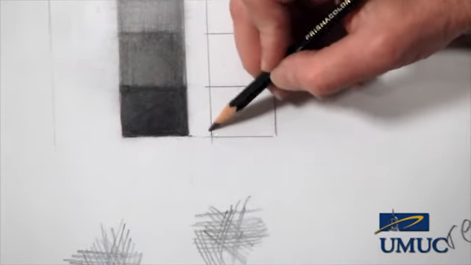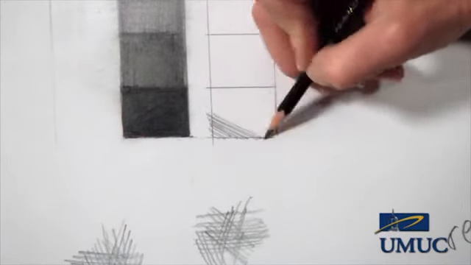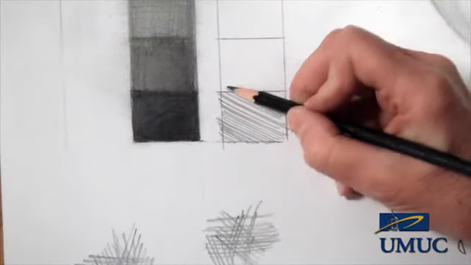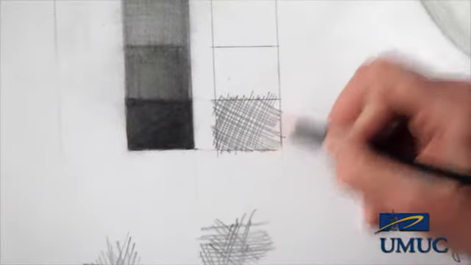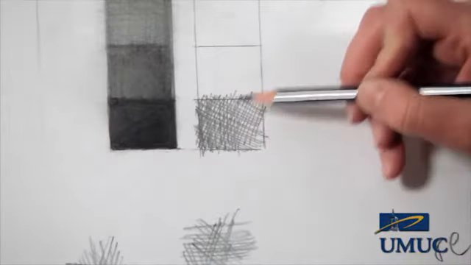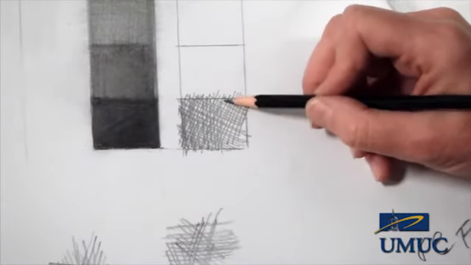So here I would start with a very almost solid area of cross hatching. This is just one form of mark making.